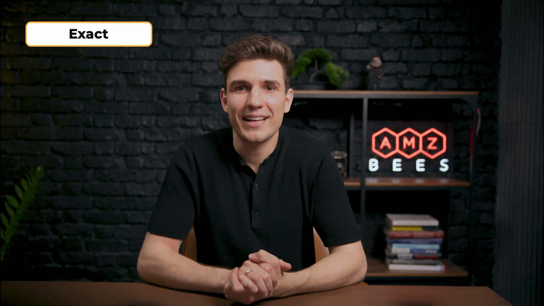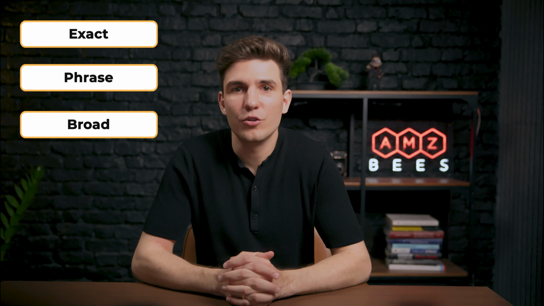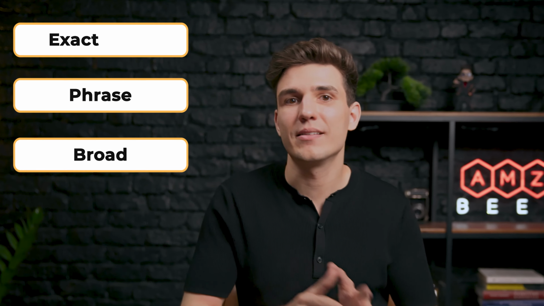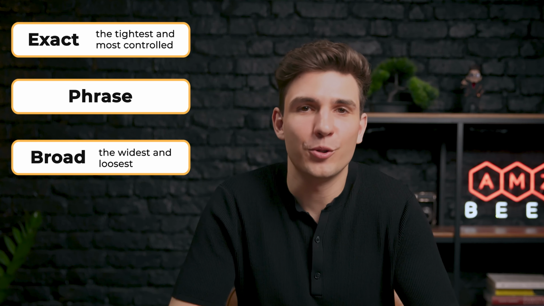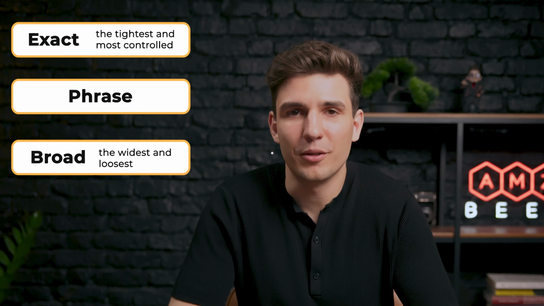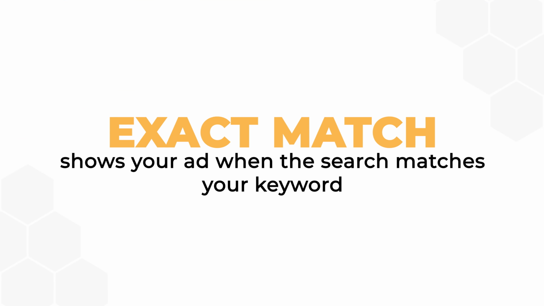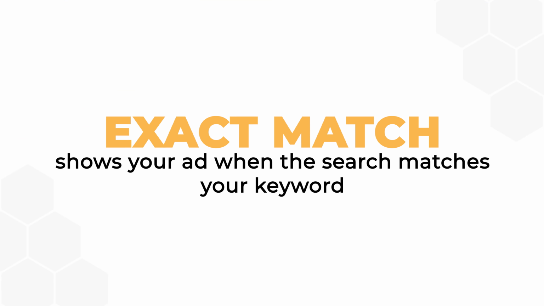In a manual campaign, Amazon gives you 3 keyword match types: exact, phrase, and broad. They differ in how much control you keep versus how many new searches you discover. Exact is the tightest and most controlled. Broad is the widest and loosest. Phrase sits in the middle. Exact match shows your ad when the search matches your exact keyword.